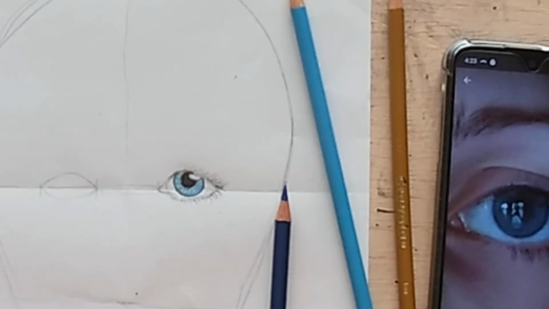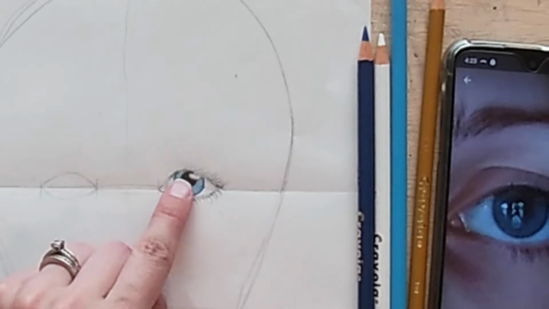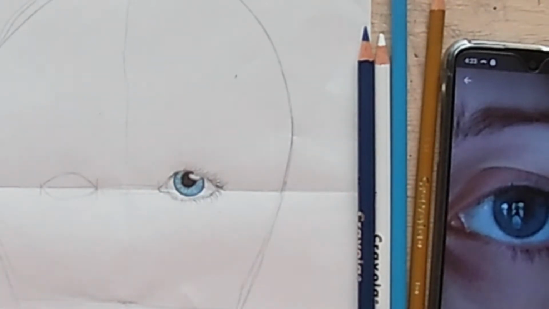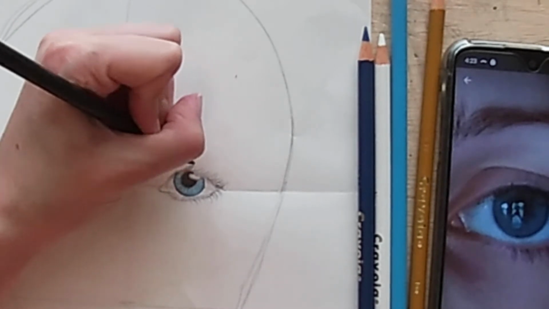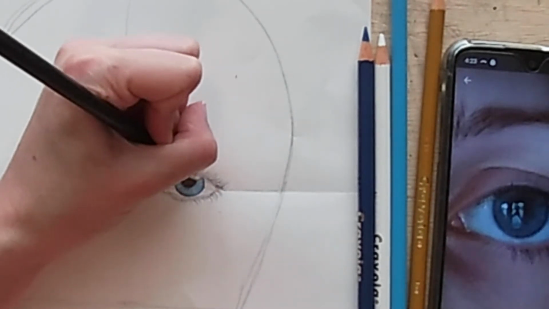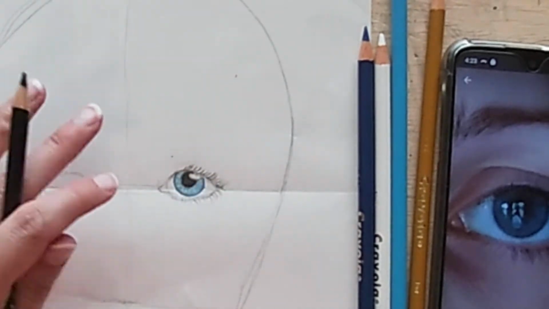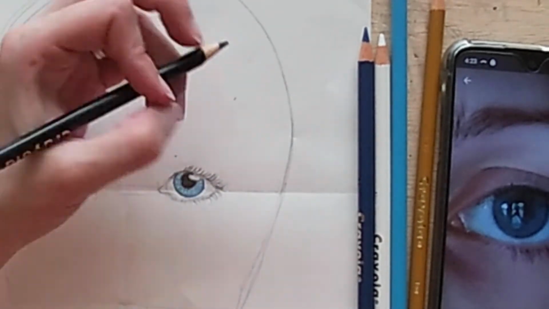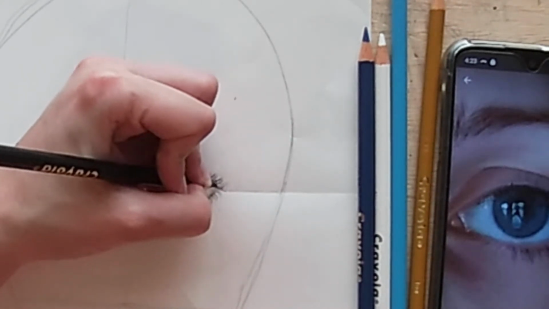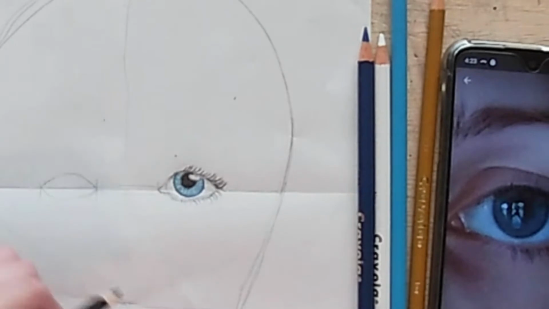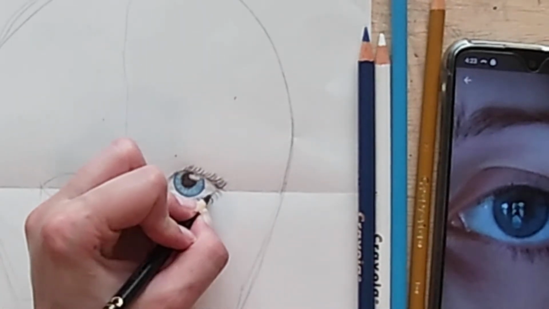I think that's coming along well. Now, my pupil is really dark, but my eyelashes aren't that dark, so I can take my colored pencil and go back over them to make them darker. And then the eye's just going to look kind of odd right now because the face is white. When you get the face colored with a nice skin tone, it will look better. The eyes will look better because they'll be in the correct context.